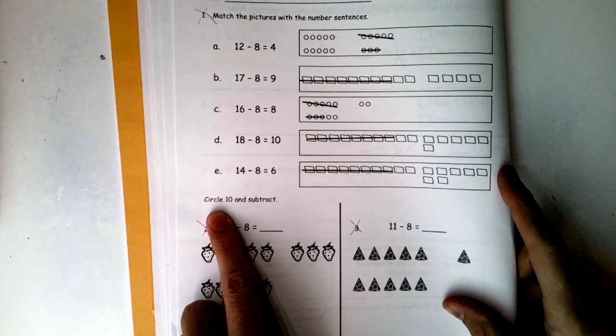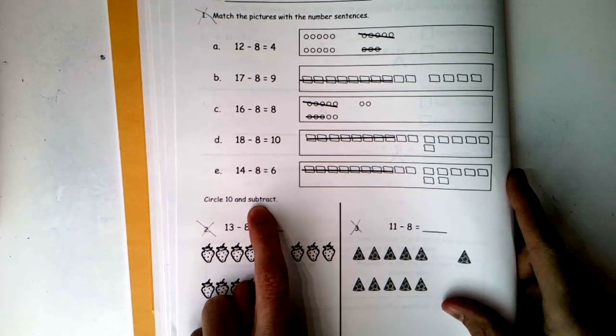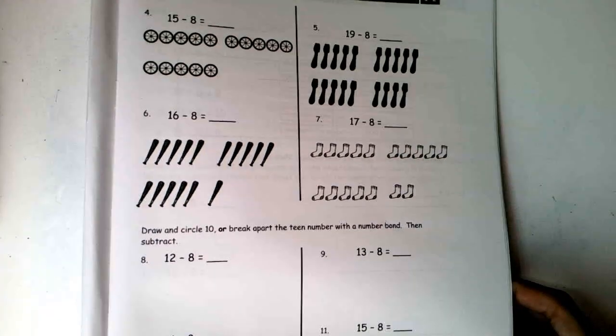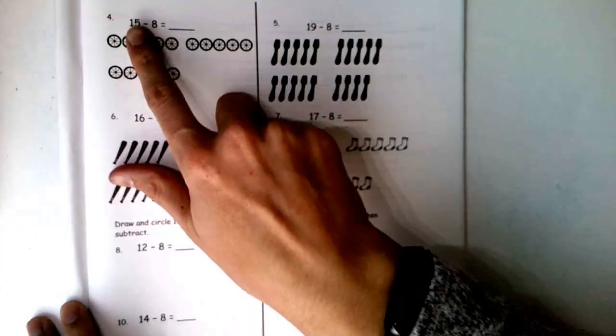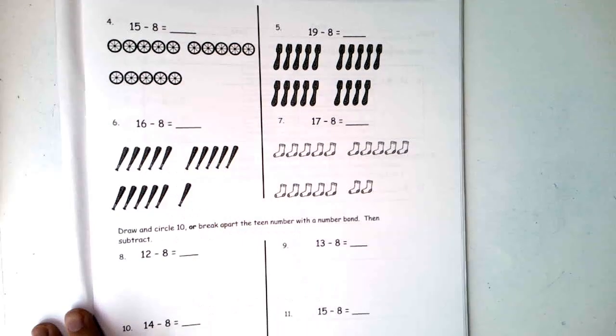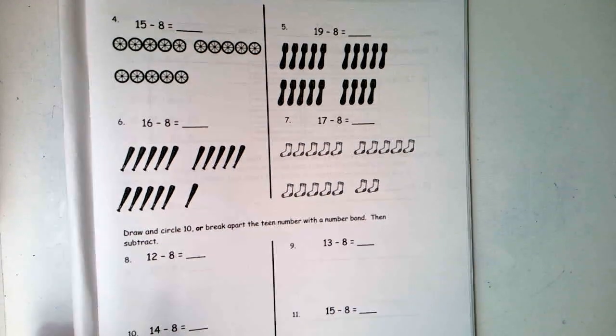Now, I'm going to go back over here just to read my directions for these first few. It says circle 10 and subtract. Have you done that before? Circle 10 and subtract. That should sound familiar. You've done that this week. So, same thing over here. We need to circle 10 and then subtract. When it says subtract, that means you have to show that you're subtracting by crossing off.